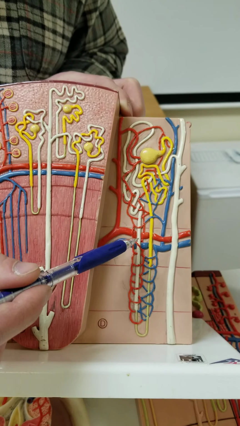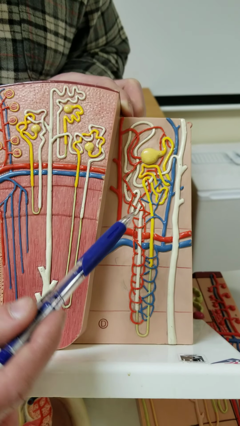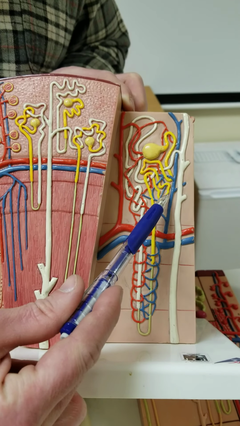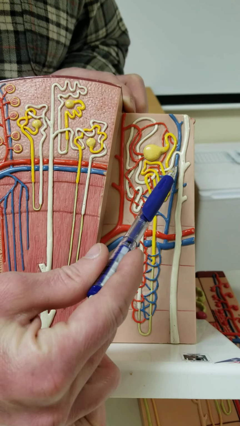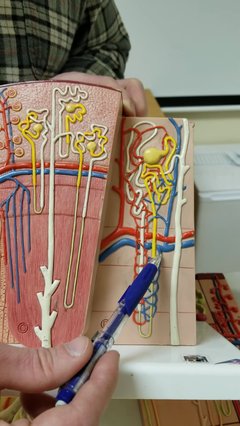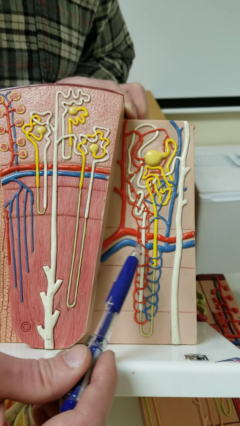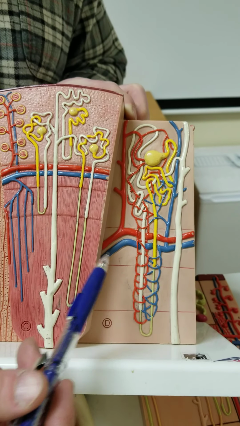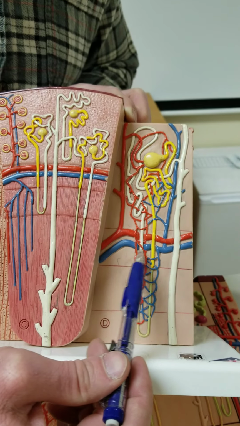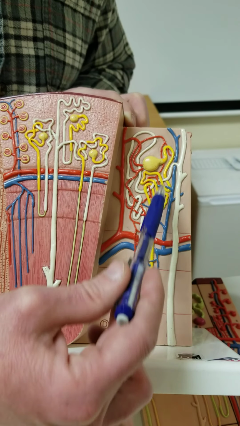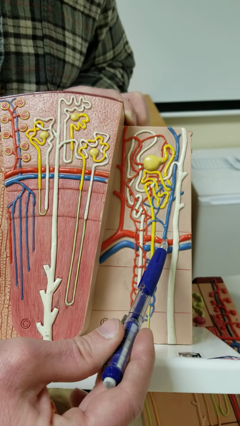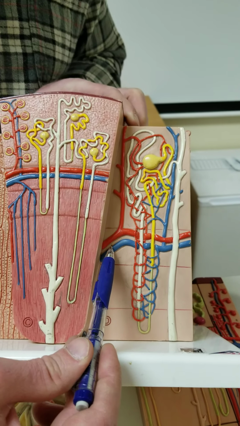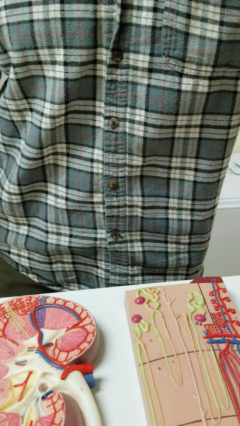Once the blood goes through there, it's going to return to the interlobular vein and the arcuate vein. And then vein names are going to follow those of the arteries back out. So you have your interlobular vein into the arcuate vein. Switch models real quick.